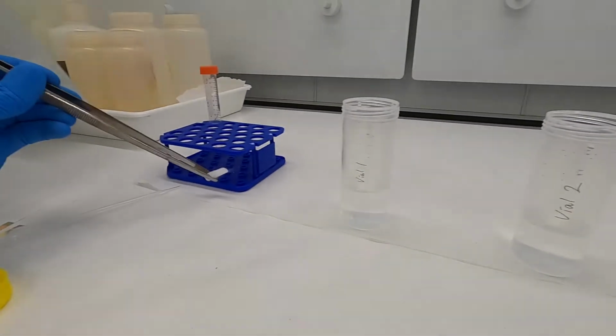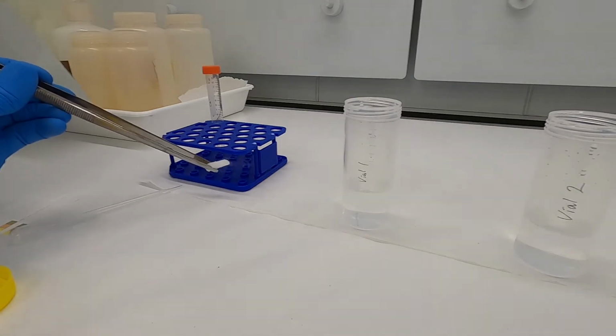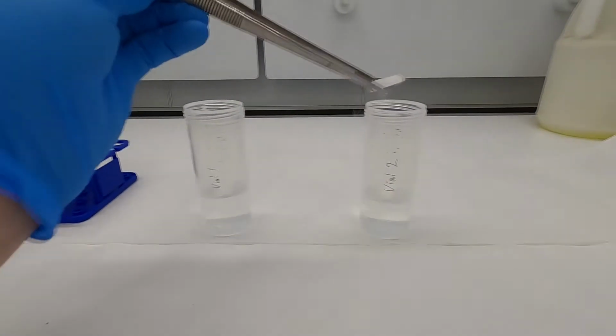Maybe you can see it better with the blue background. So dry ice is pure carbon dioxide frozen. Okay, so this is just solid CO2. So we're going to add that to vial 2.